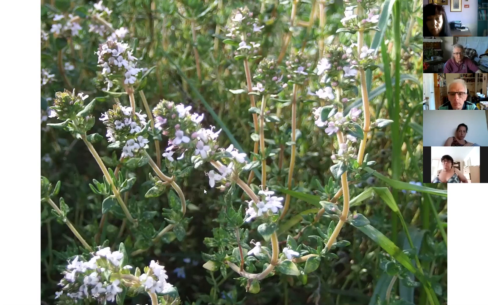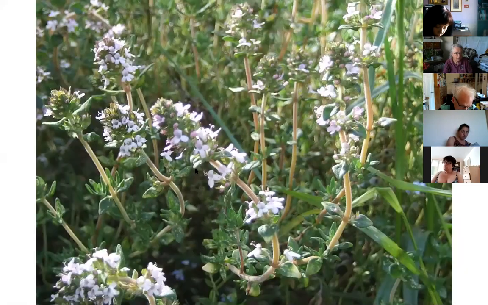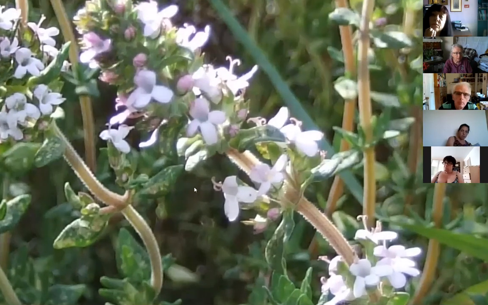Now, up till now, the flowers we've been looking at have been radially symmetrical, the same in all directions. This one is bilaterally symmetrical. Again, I'm going to bring it up so you can see a bit more detail. If you put a line from top to bottom down the flower, it's symmetrical either side.